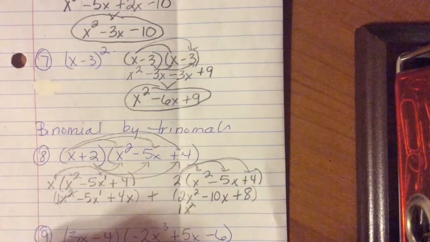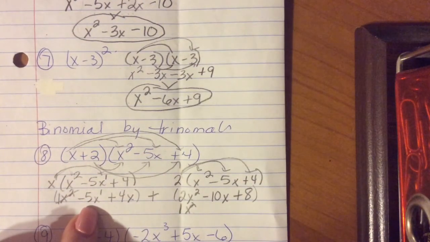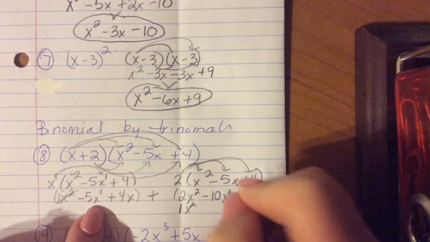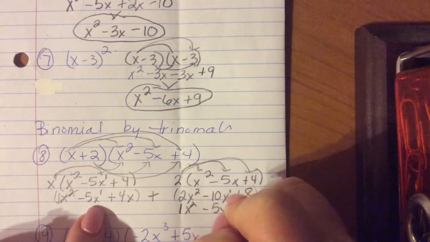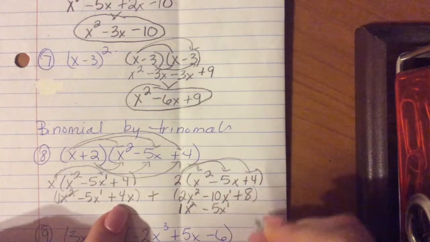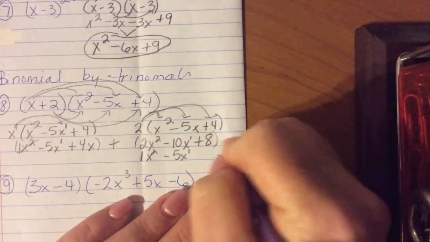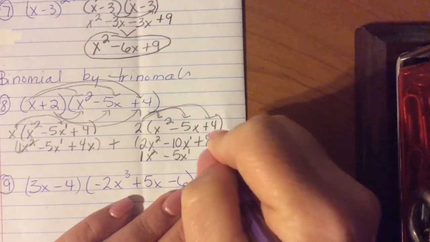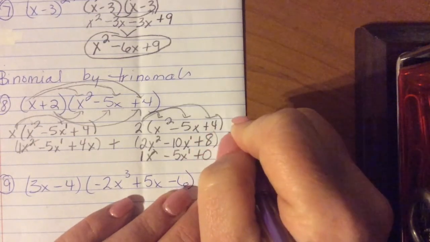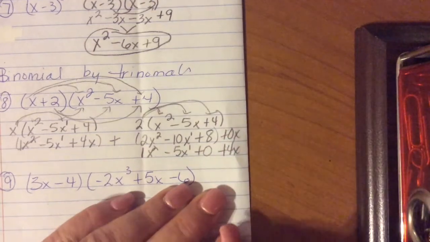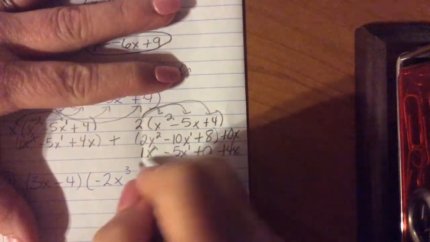I've used that one. I've got a negative 5x to the first power, which would be the same thing here, so negative 5x to the first. And a 4x, but I don't have a 4x here, so I'm going to put it out here on the outside for right now. Then I don't have a constant, and up here I don't have just an x. Sorry, running out of room.